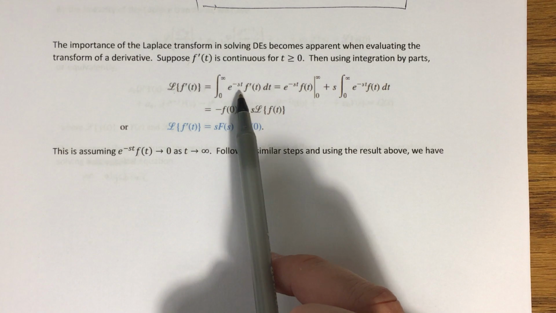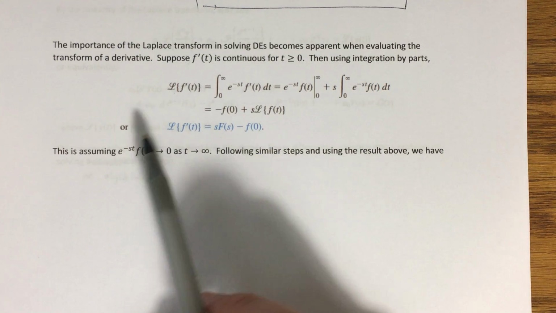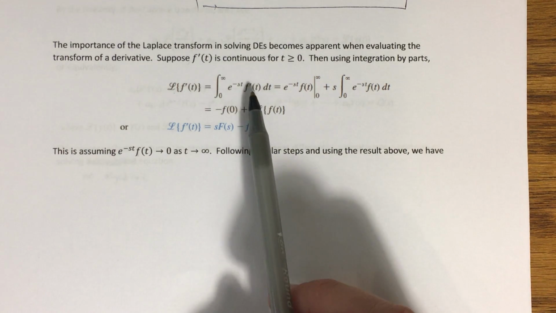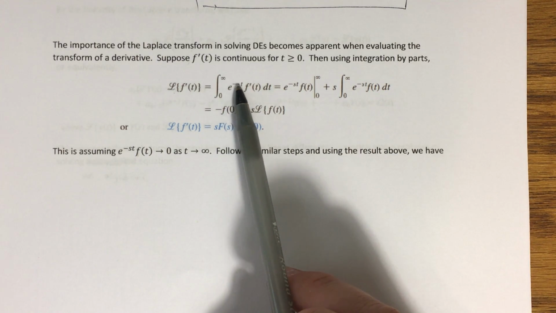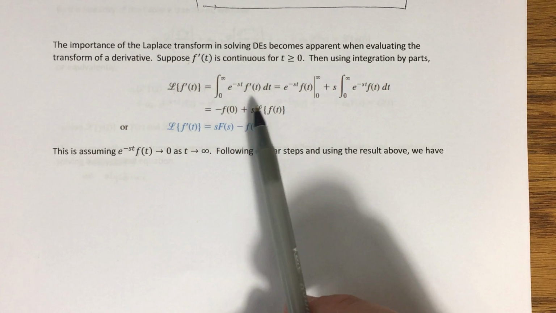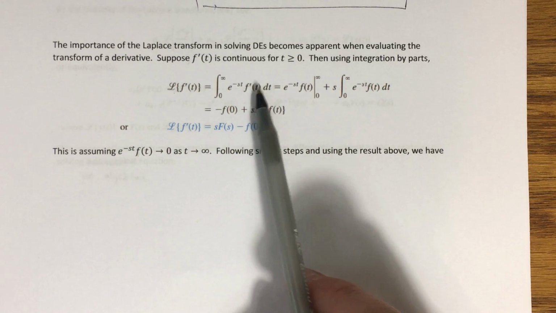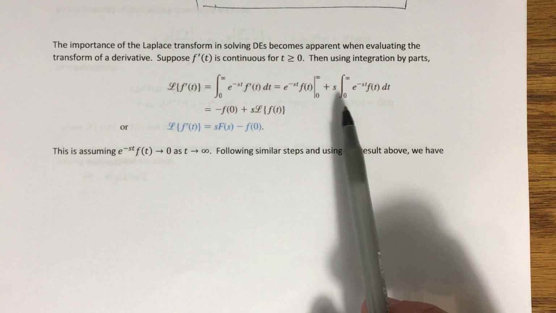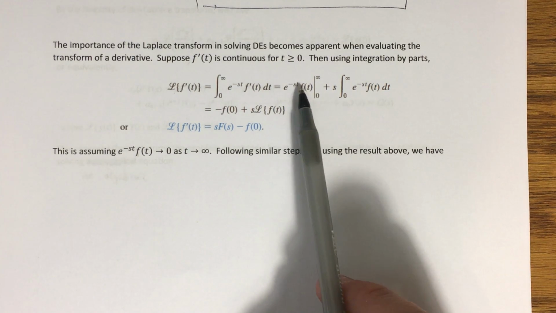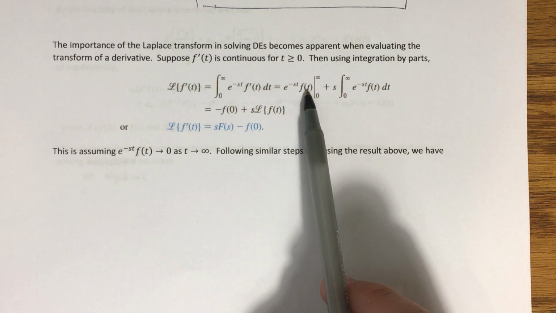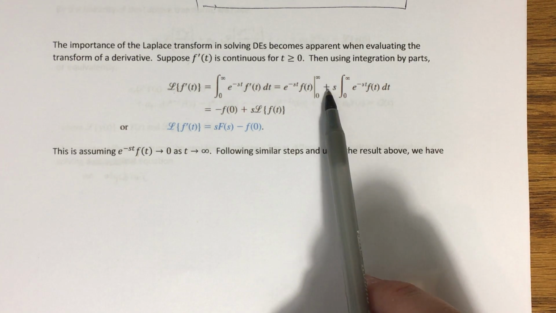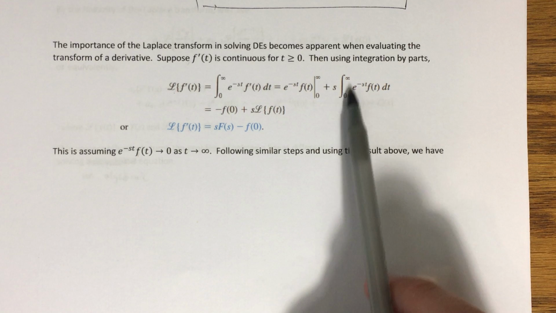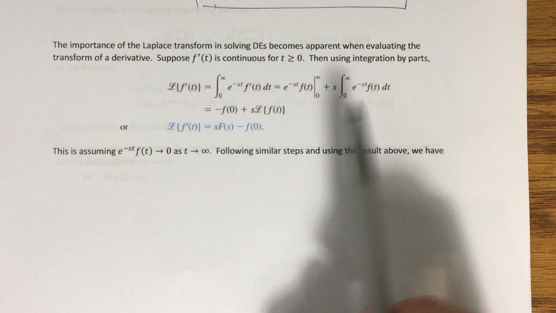Now, as we've seen before, evaluating these usually requires integration by parts somehow. So in this case, I'm going to let u be e to the negative st, and my dv will be f prime of t dt. That means that integration by parts will give me this: e to the negative st f of t, because that's what v would have been, from 0 to infinity, plus s times the integral from 0 to infinity of e to the negative st f of t dt.